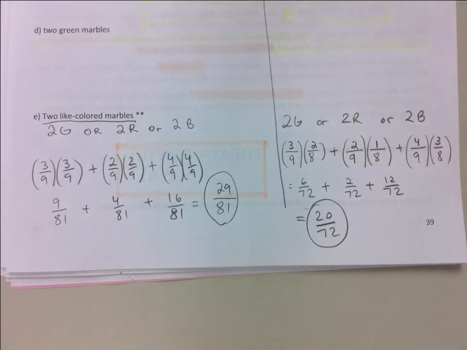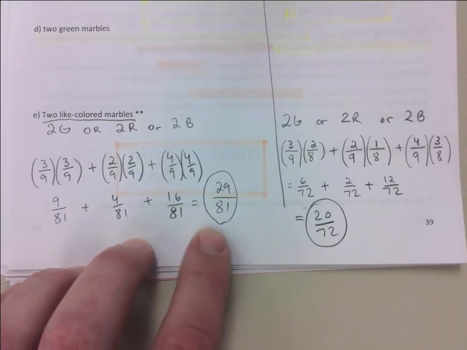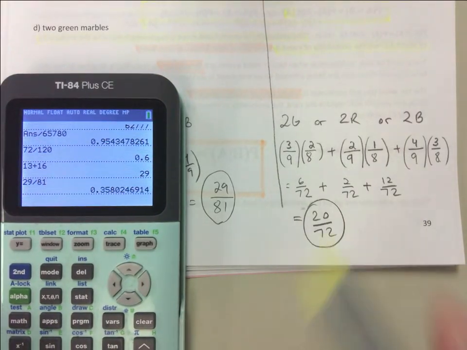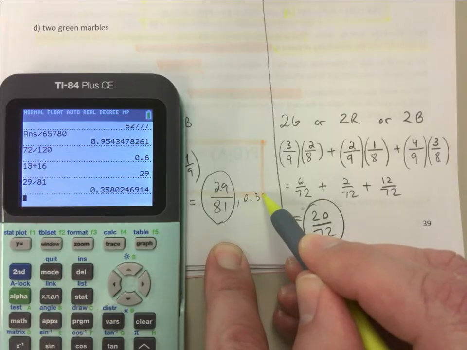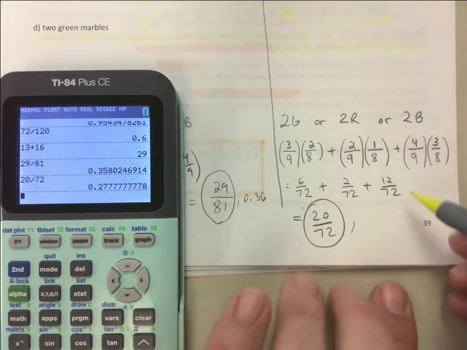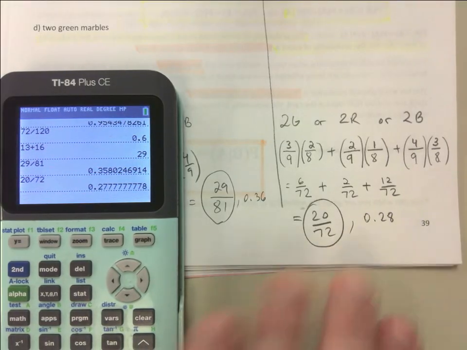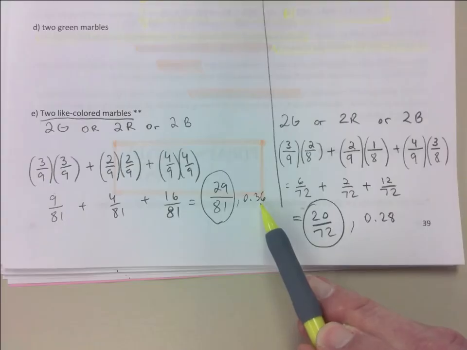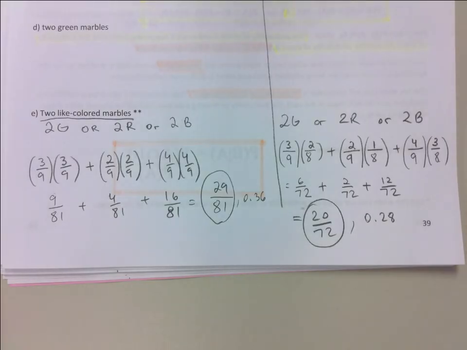Which one of those two is more likely to happen? With replacement or without replacement? What's 29 over 81? That is 0.36, right? And this one, 0.28. So it's more likely to happen if you replace your marbles after every draw, right? Then it's more likely to happen. Okay?